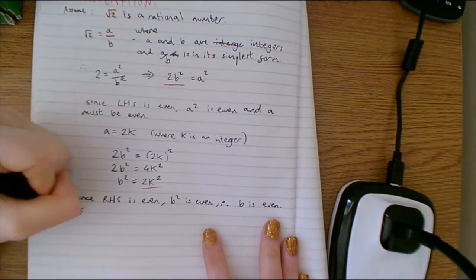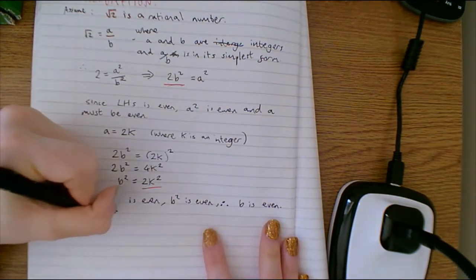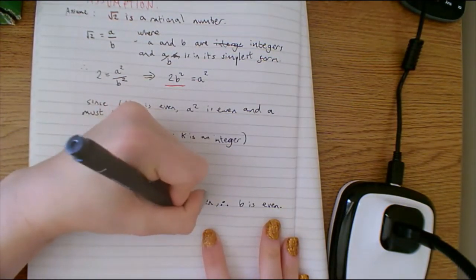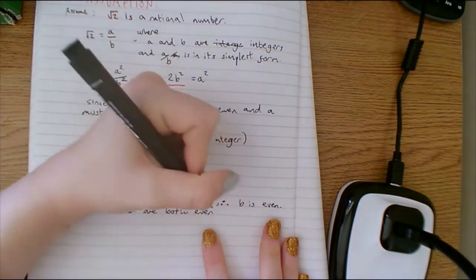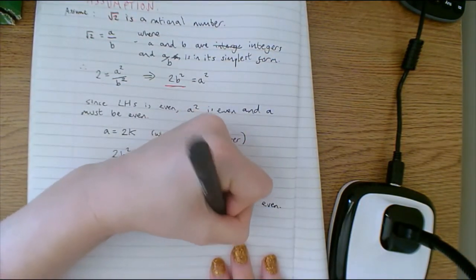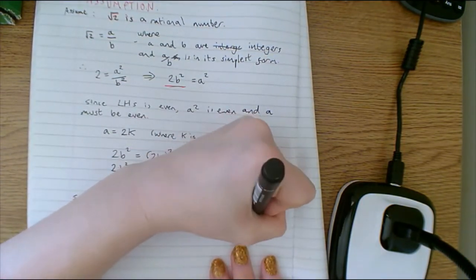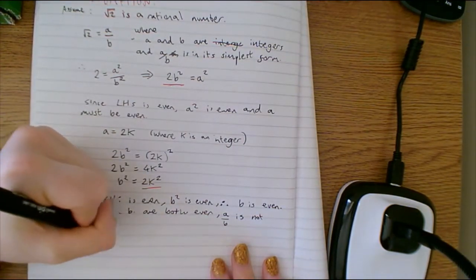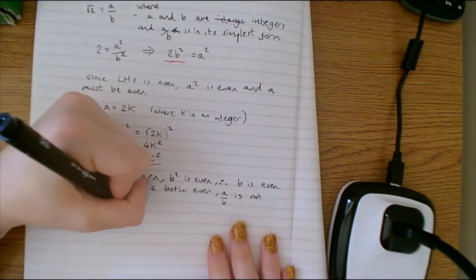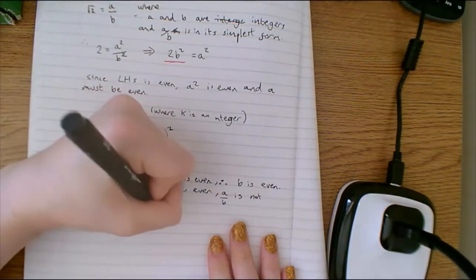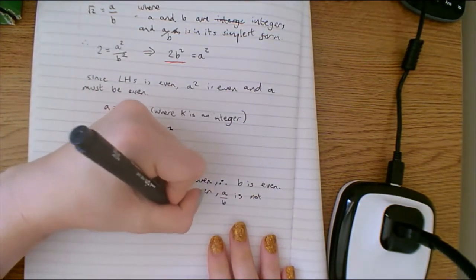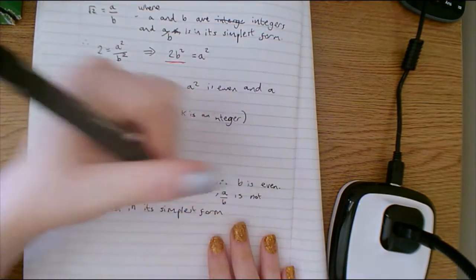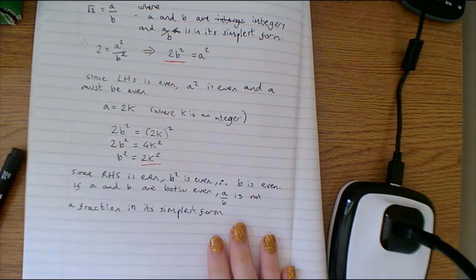So if a and b are both even, a over b is not a fraction in its simplest form. Okay, so that's the contradiction.